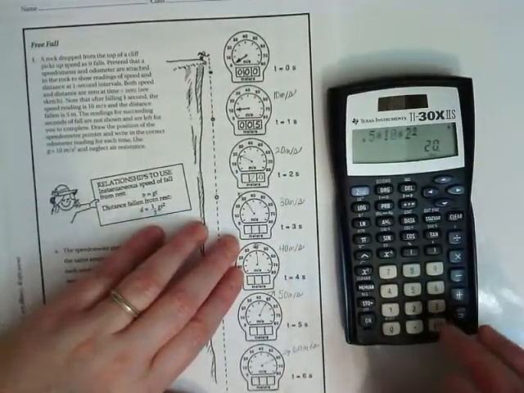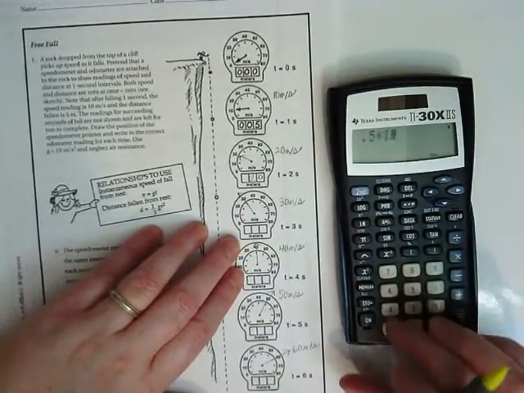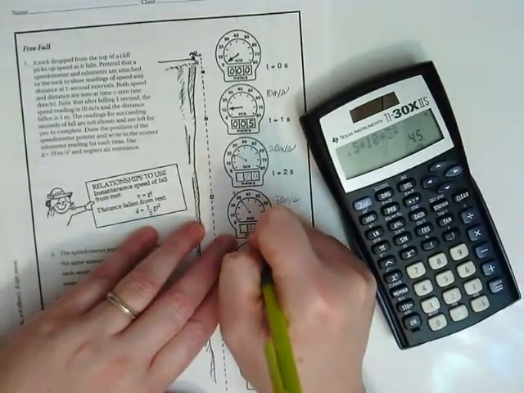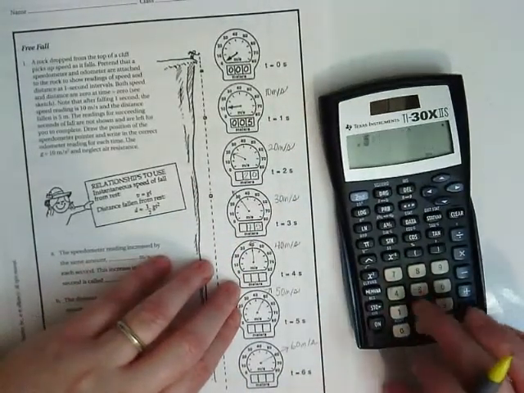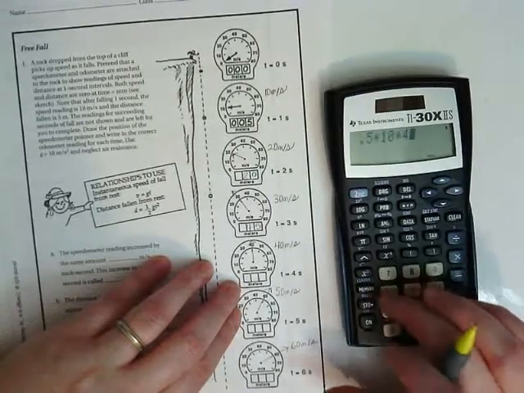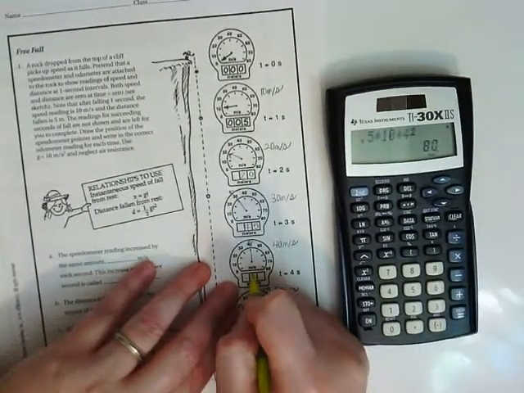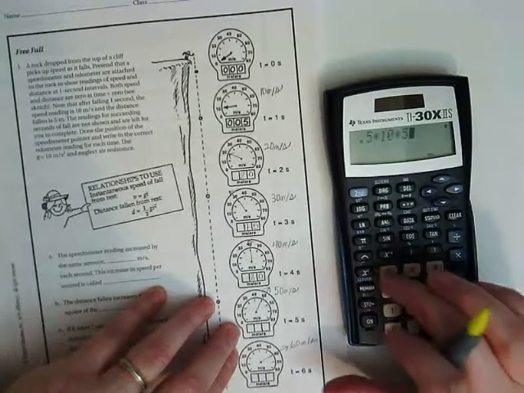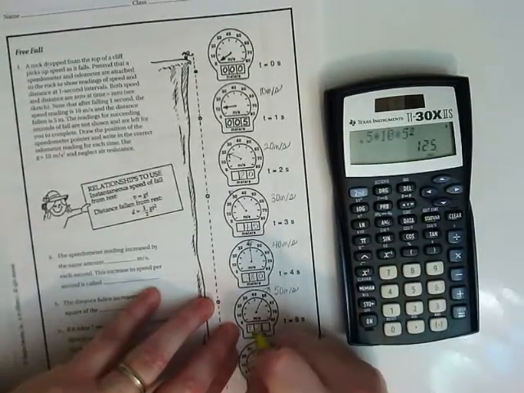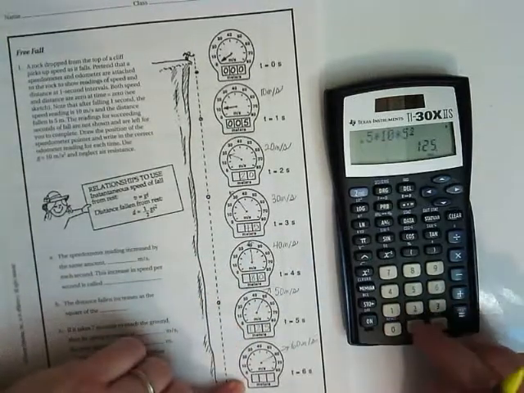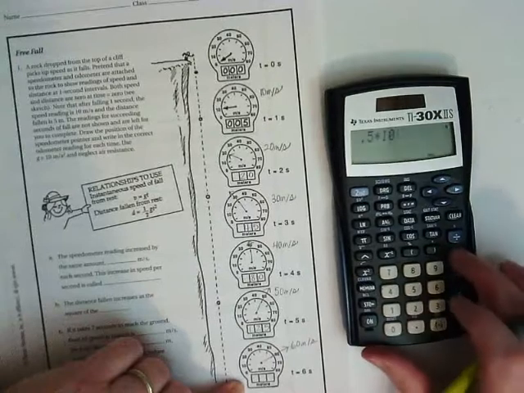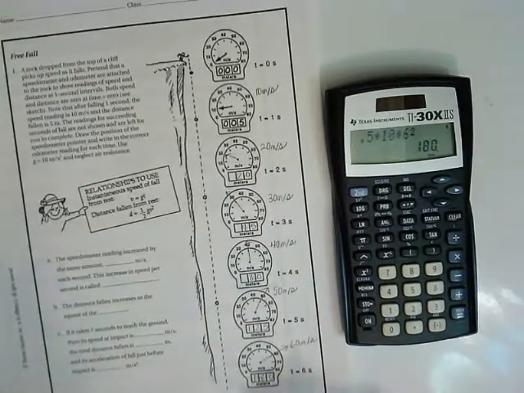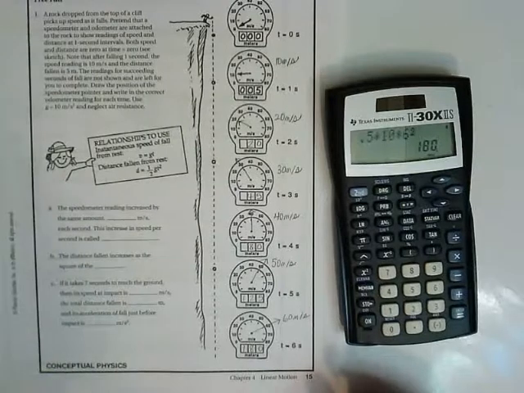Our next one is 3 seconds, so 0.5 times 10 times 3 squared is 45 meters. 0.5 times 10 times 4 squared is 80 meters. 0.5 times 10 times 5 squared is 125 meters. 0.5 times 10 times 6 squared is 180 meters. Okay, so that's how we do those calculations.